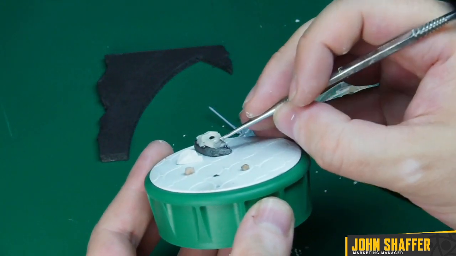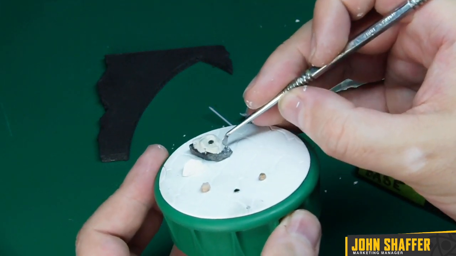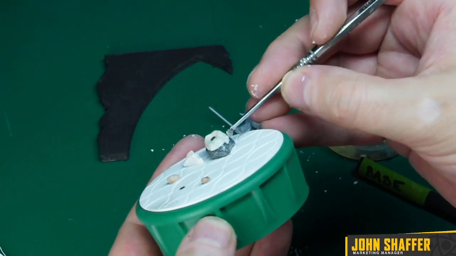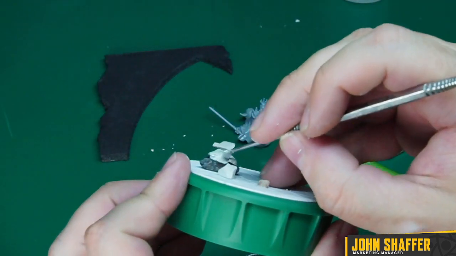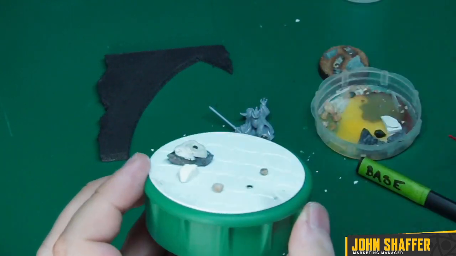And you can almost, I don't know if you can see it very well, but just with a little bit of water on your tool, you can really smooth this stuff out, no problem. So it's great for filling in gaps and things, and for scenic bases as well.